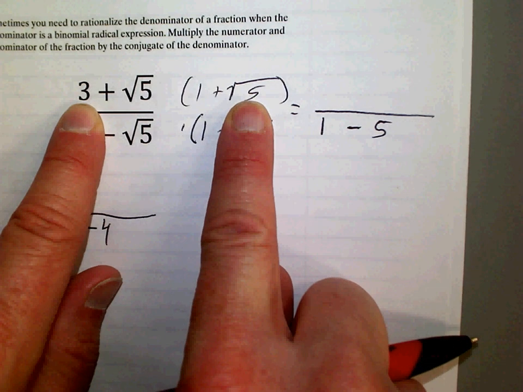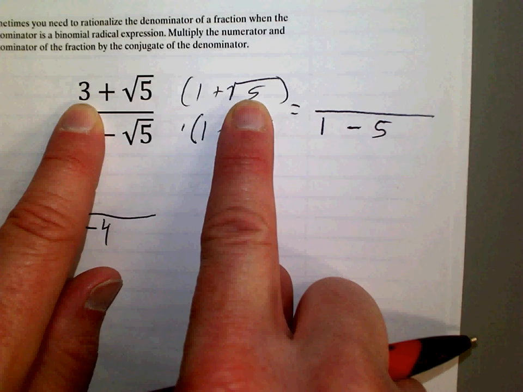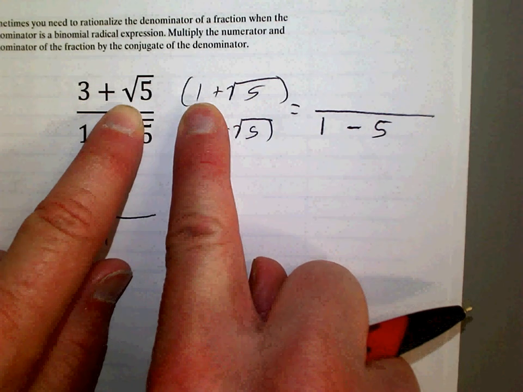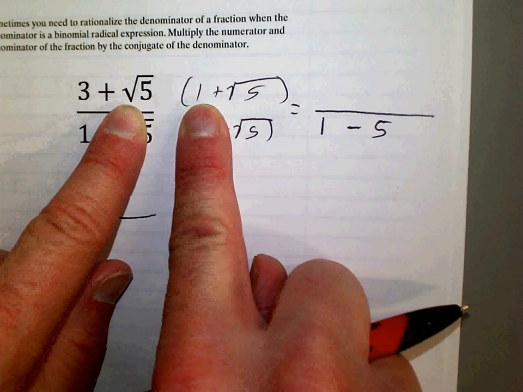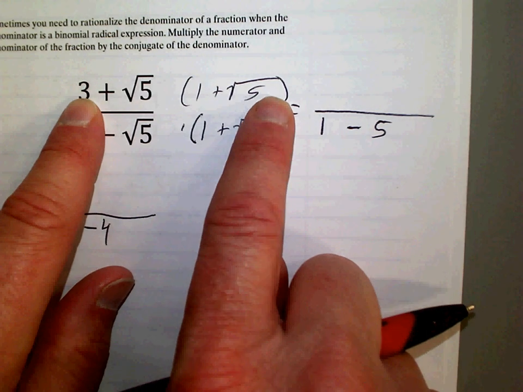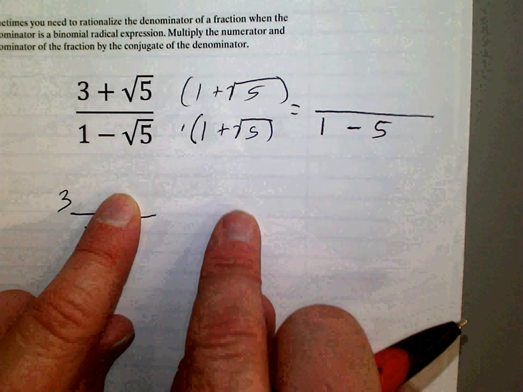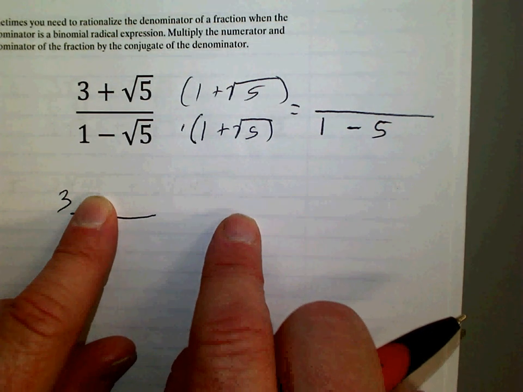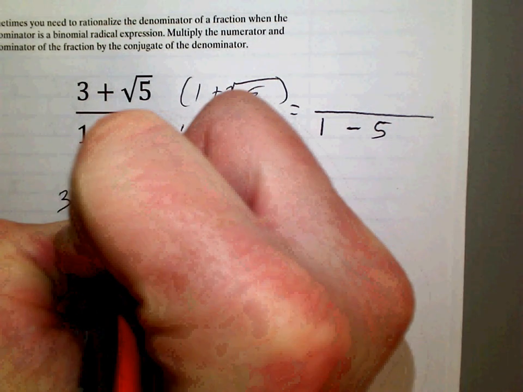Three square roots of 5. What's the inner going to give us? Anything times 1 is itself. Square root of 5. So you got 3 square roots of 5 and square root of 5. What will they combine to? Yes, very good. 4 square roots of 5.